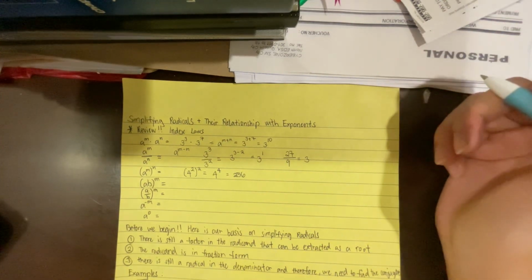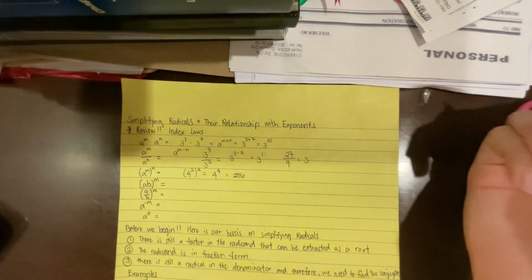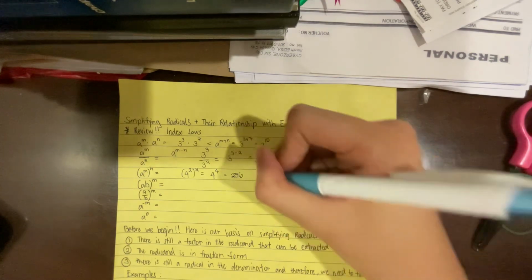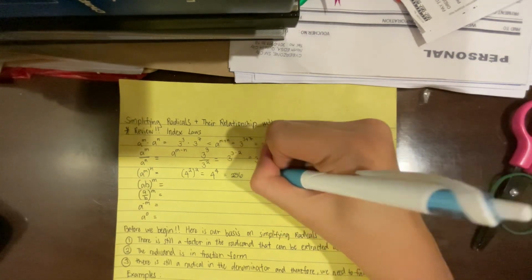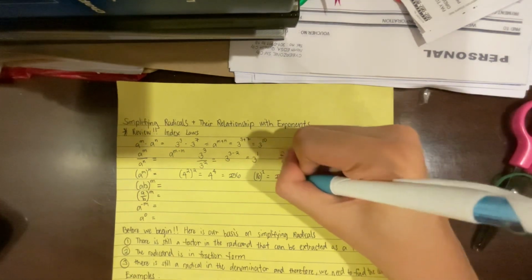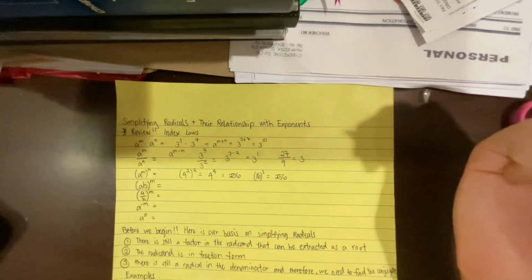If you want to verify it for yourself, 4 to the second power is 16, and 16 squared is 256, which is why this law works.